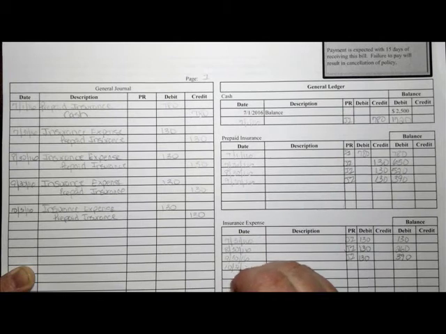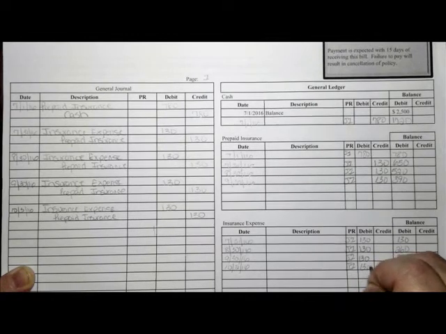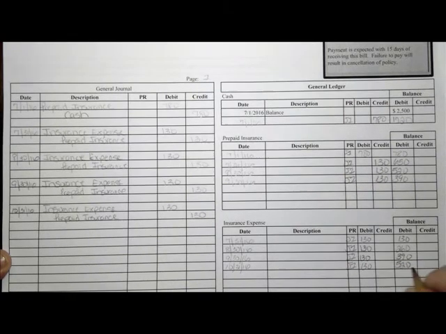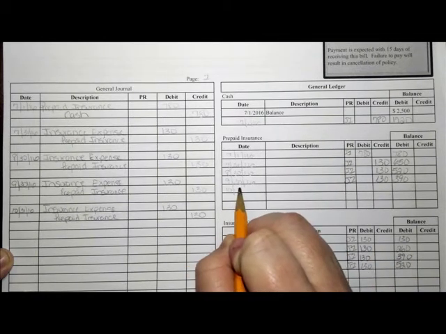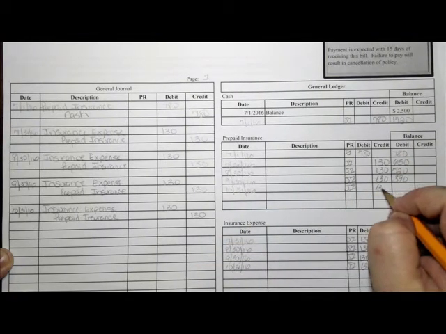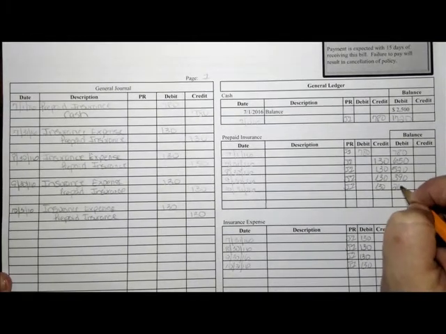So on 10/31, journal page number 1, we debited insurance expense for $130 to show insurance expense for the month of October. And now we have a new balance of $520 for the year for insurance expense. On 10/31, we credited prepaid insurance for $130. Now we have a balance of $260.